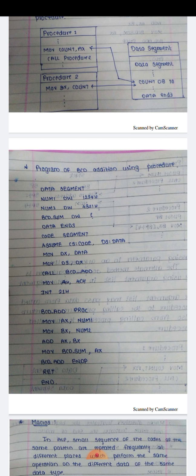In that we have moved the first number into ax, the second number into bx, and we have added both numbers. After that, from the accumulator we have taken the result and stored it into BCD underscore sum. And here we have ended our procedure with BCD underscore add endp and ret, which means after execution of this program, it will go back to the main program. So this is the example of a program for BCD addition using a procedure.